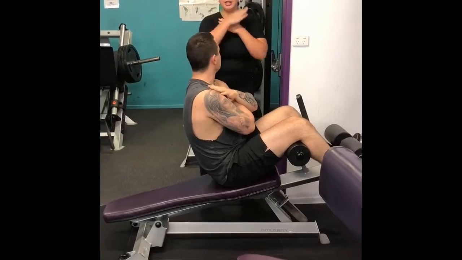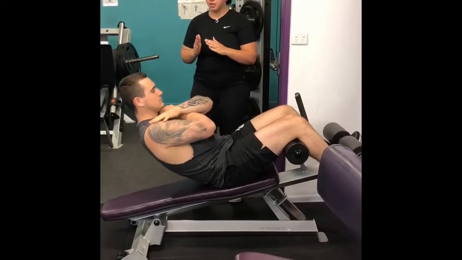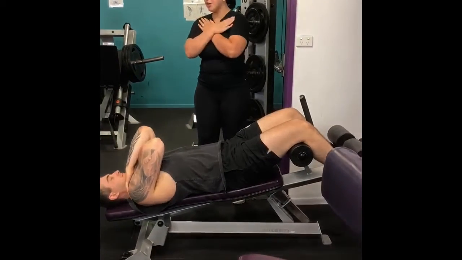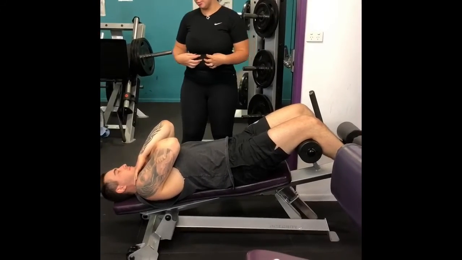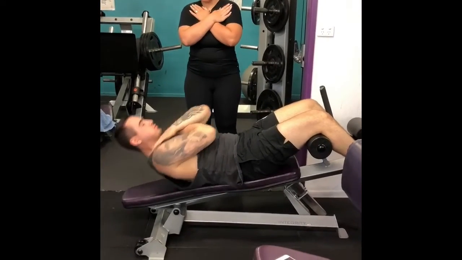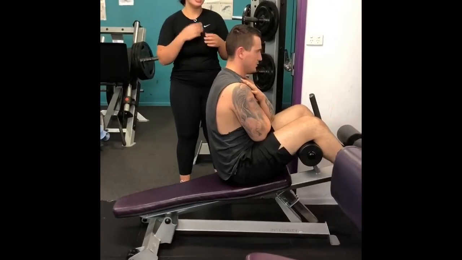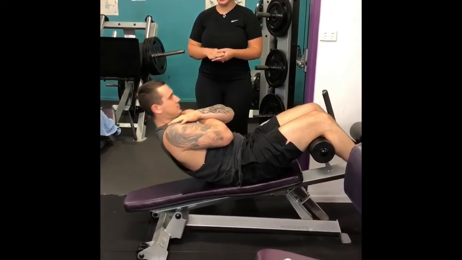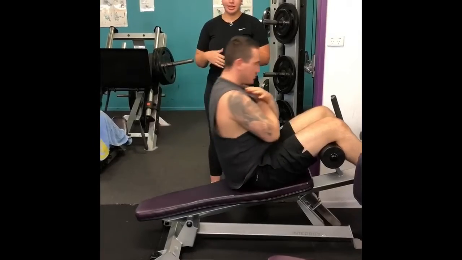So what you're going to do, you've got to go down slowly. Yeah. And then when you come back, you're going to really squeeze those abdominal muscles. So when you're coming up, squeezing those abdominal muscles. Alright, so you're going to do that 10 to 12 times for 3 sets. So make sure you breathe throughout the exercise.